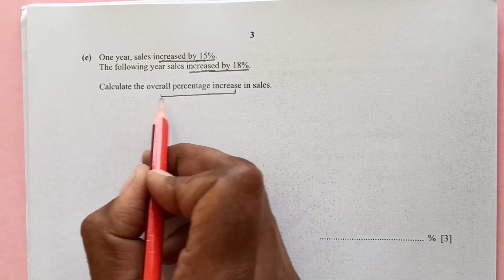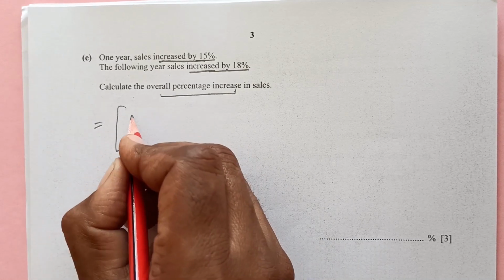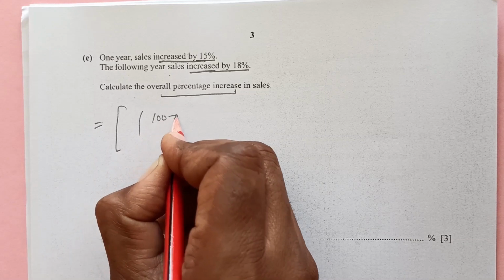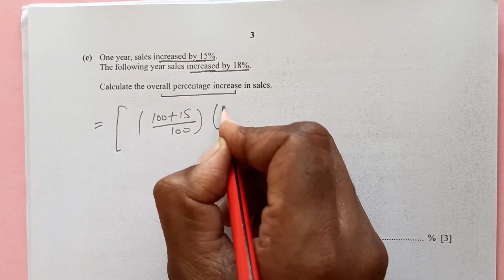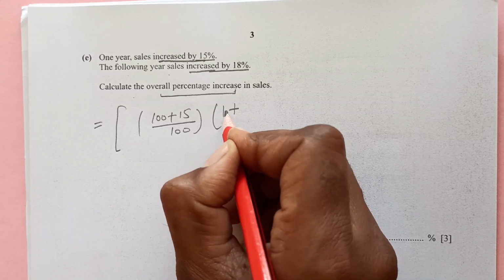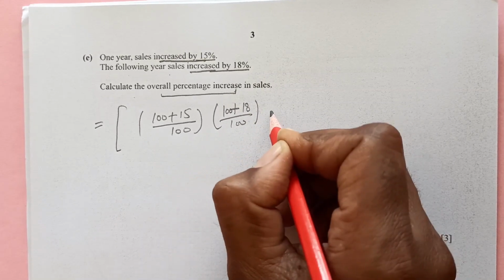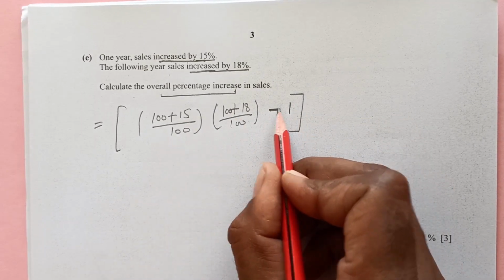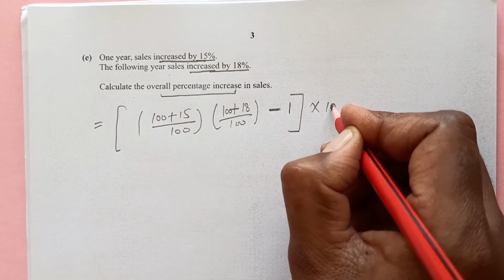So the percentage increase is going to be 100 plus 15 over 100, and the following year again 100 plus 18 over 100, minus 1. Because it's an increase, we consider the original as 1, times 100.